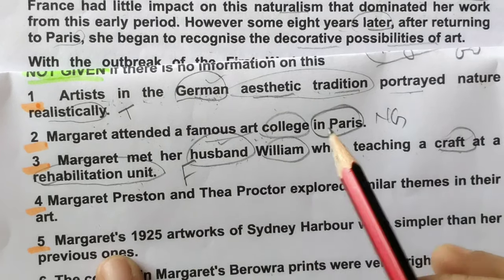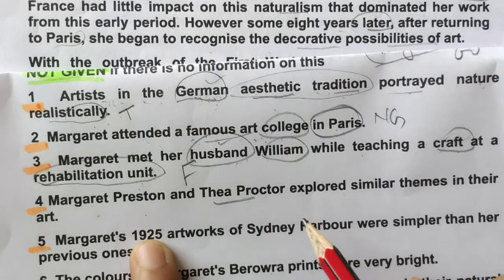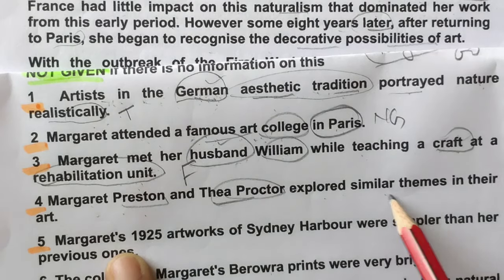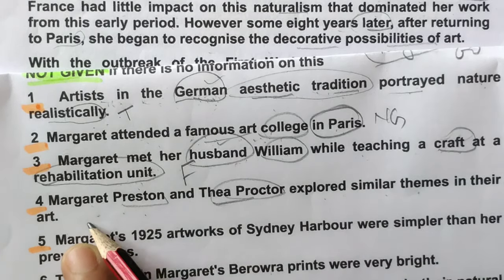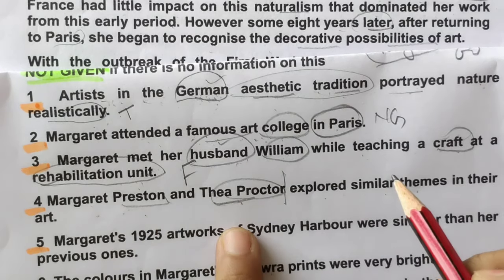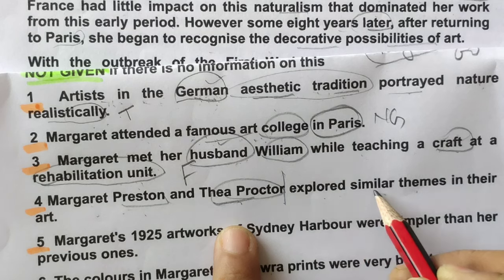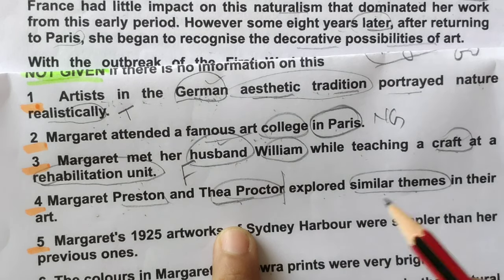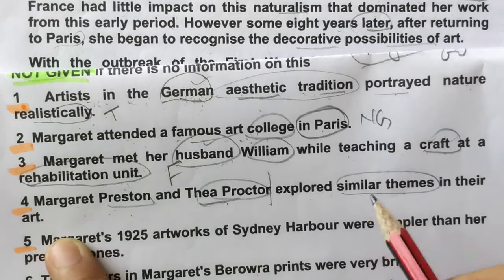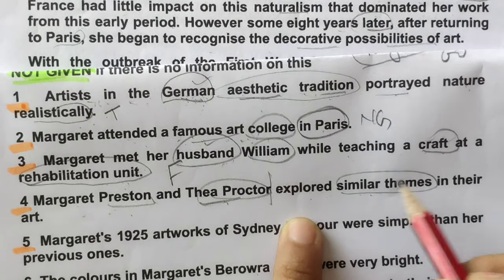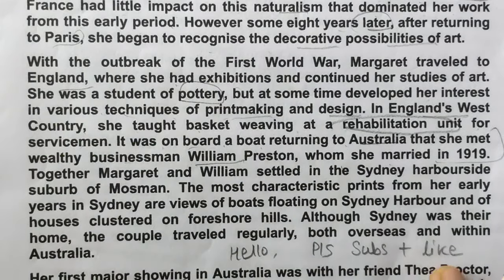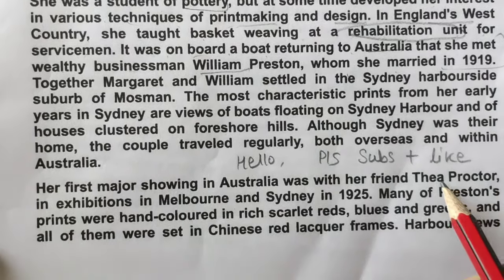Next, fourth question: Margaret Preston and Thea Proctor explored similar themes in their artwork. Okay, these two names are our keywords. After getting the location from these two words, we will try to match whether they explored similar themes or made different themes in their art. That is important to find. That will give you the answer. Margaret and Thea Proctor. Okay, Proctor in this next paragraph.